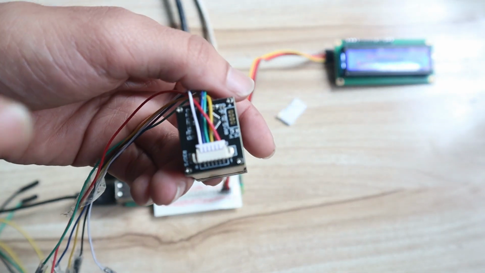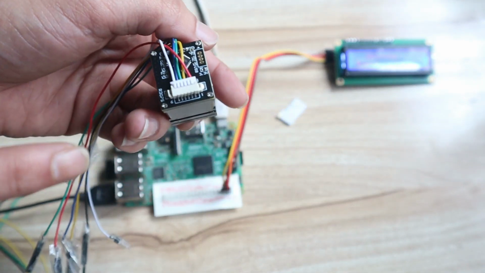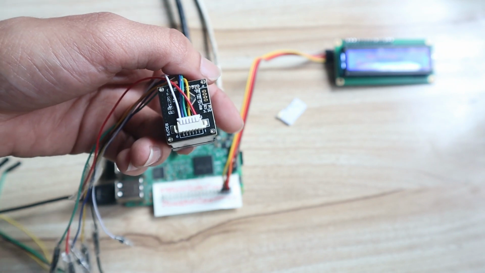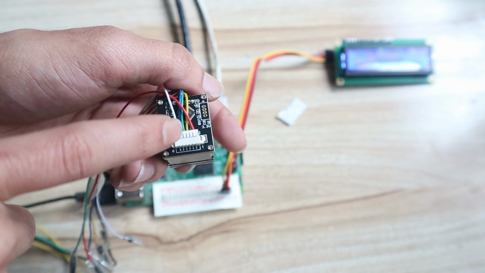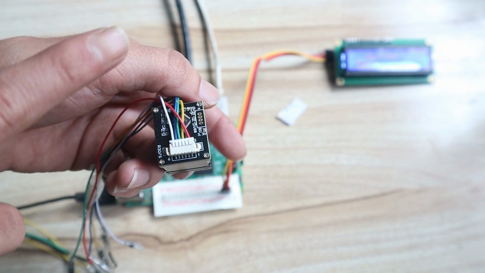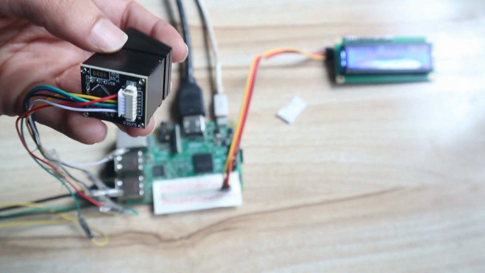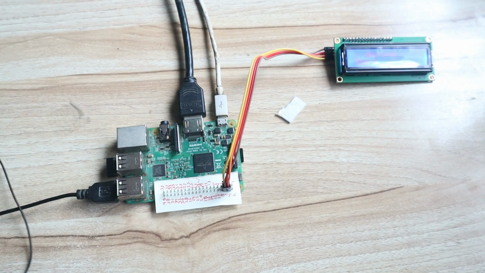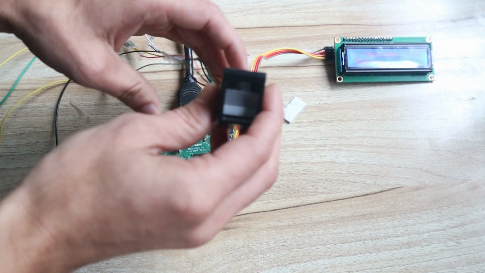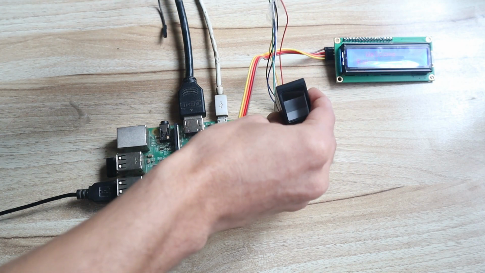So this TX pin from this sensor should be connected to Raspberry Pi RX, that is the 10 number pin, and this RX pin from this sensor should be connected to the Raspberry Pi TX pin. A detailed video is already there, please watch that video if you want detailed understanding. I will not cover this part here because that again takes a long time.